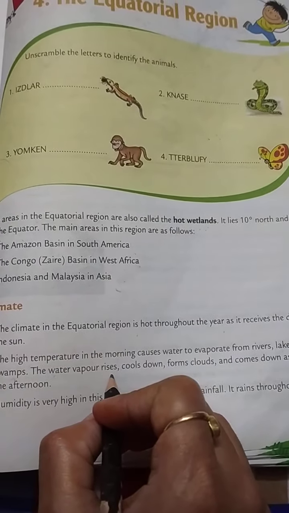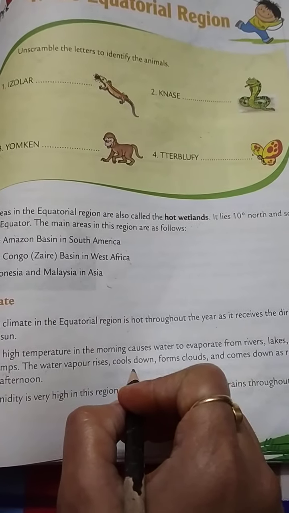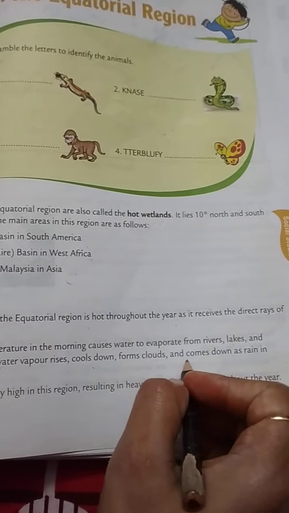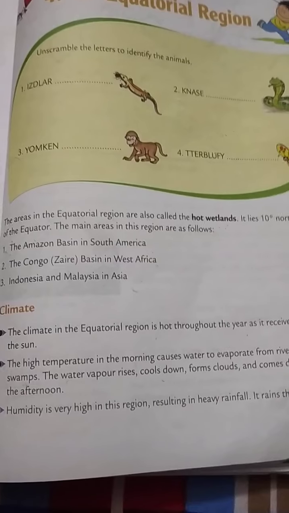The water vapor rises, cools down, forms clouds and comes down as rain in the afternoon.